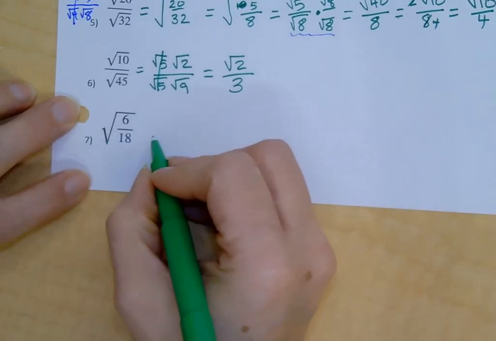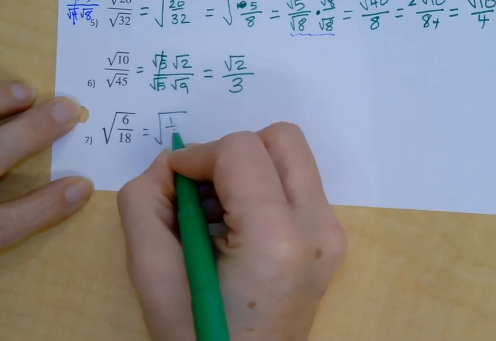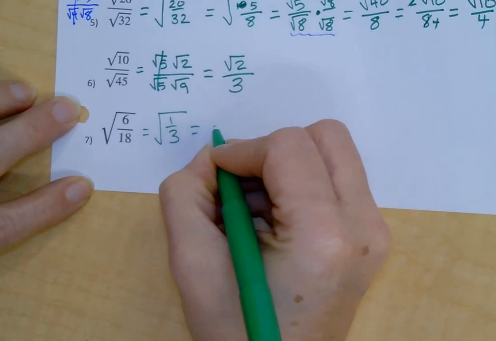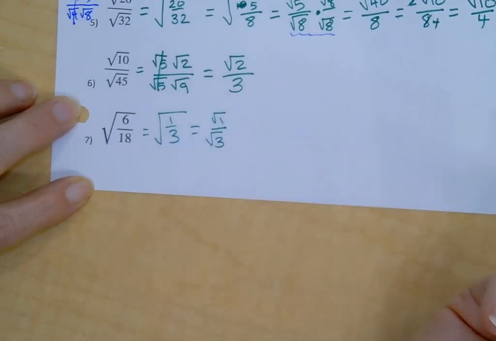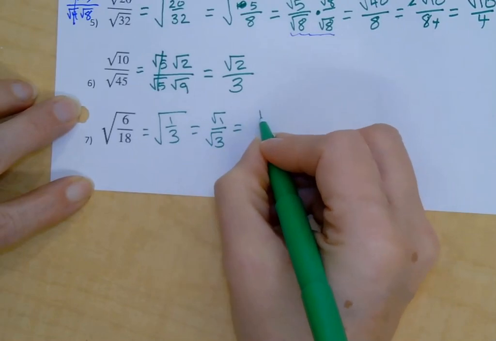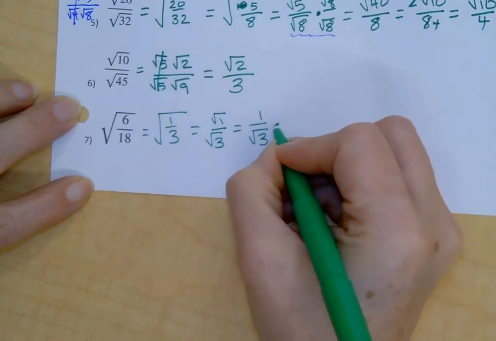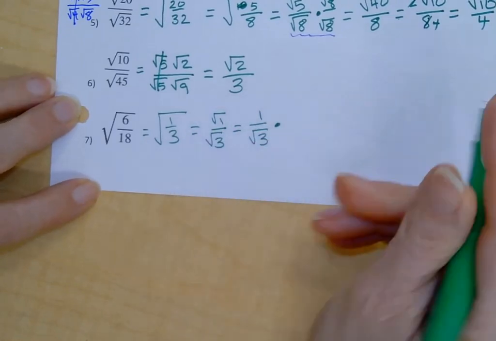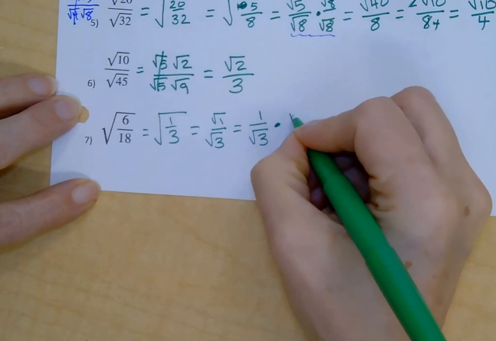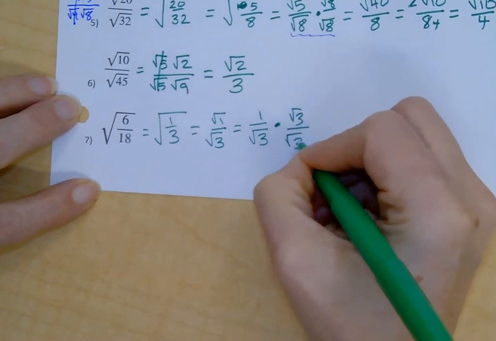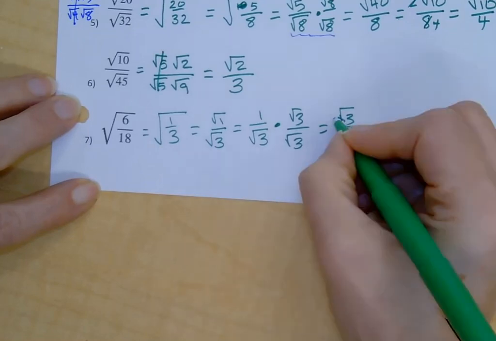Okay, square root of 6 over 18. I am going to simplify that first. It equals the square root of 1 over 3. Now I'm going to break it up, so that's the square root of 1 over the square root of 3. We know the square root of 1 is 1, right? I can write it if I want to, but I don't have to. Okay, I'm going to multiply. It turns out it doesn't really matter whether I rewrote that with a normal 1 instead of a radical 1. I'm going to multiply by the square root of 3 over the square root of 3, and that gives me square root of 3 over 3, and I can't do anything more than that.